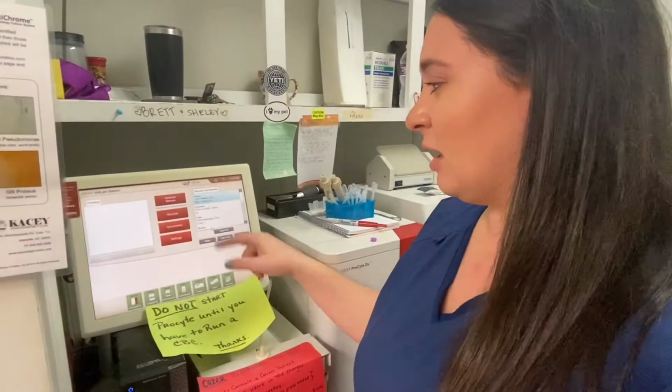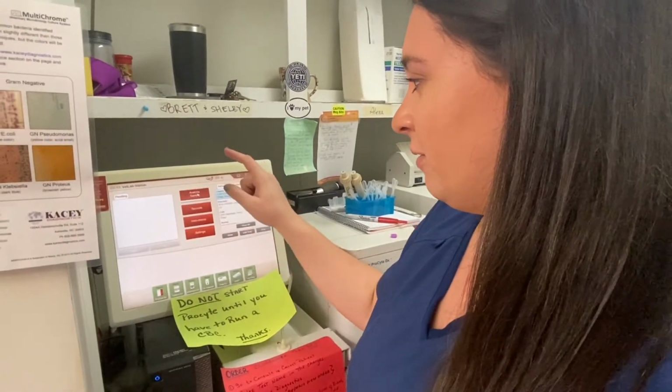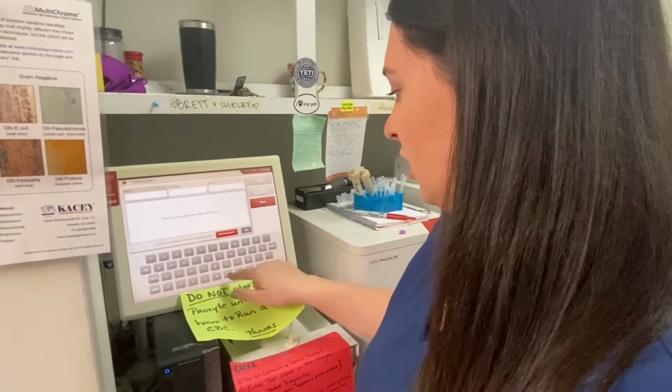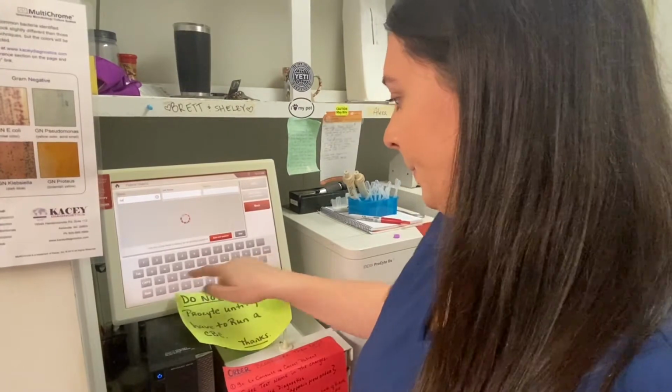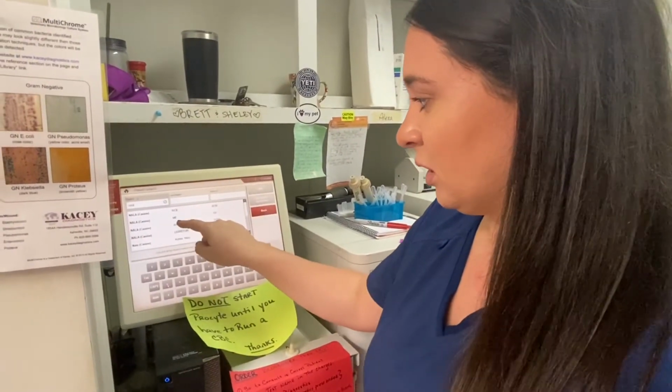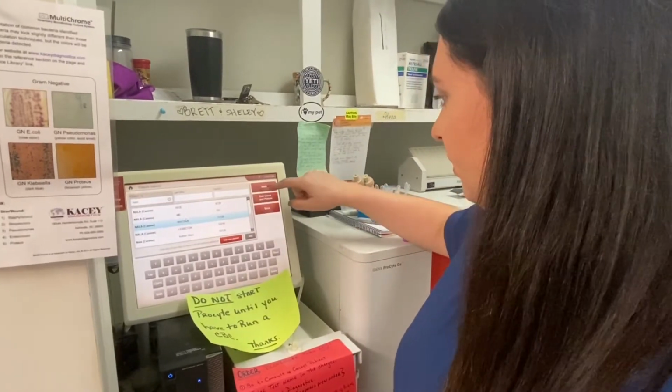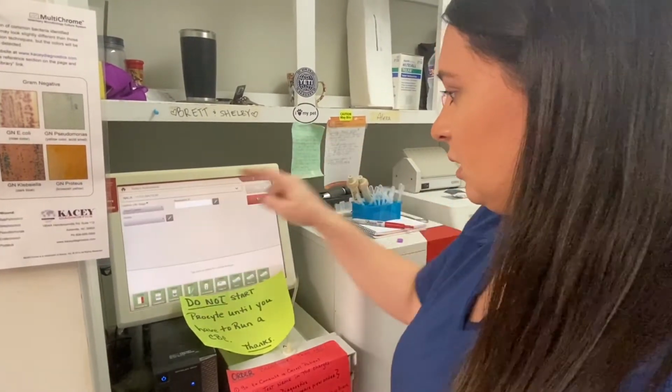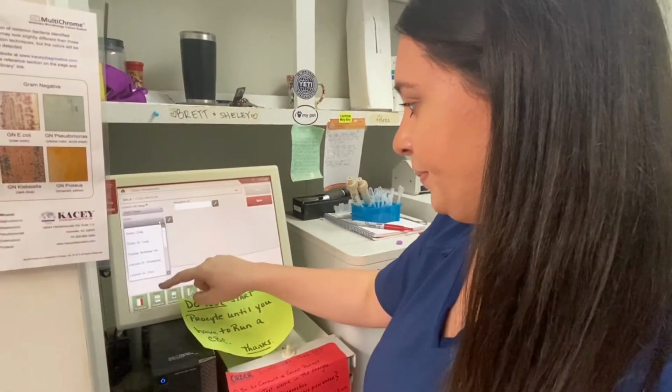To analyze our sample, you're going to hit Analyze Sample on the IDEXX Vet Lab station. We're going to type in our patient's name. And she has previously had blood work, so we're going to click her name since she's already in the system. We're going to hit Next. We're going to choose our doctor.